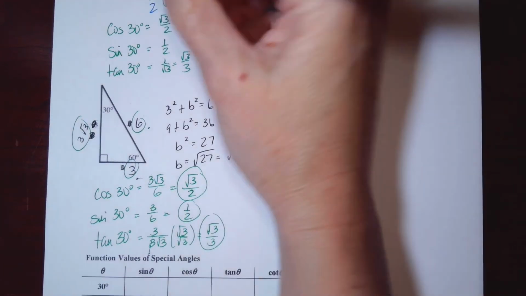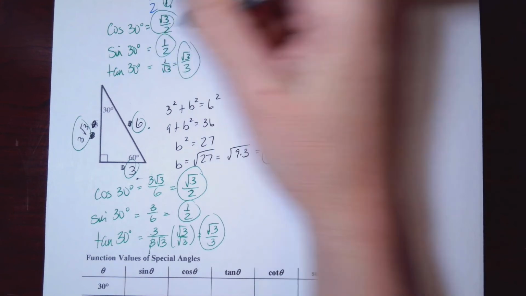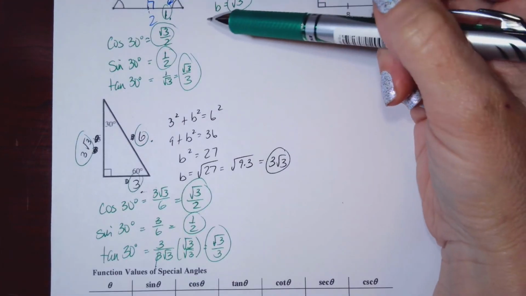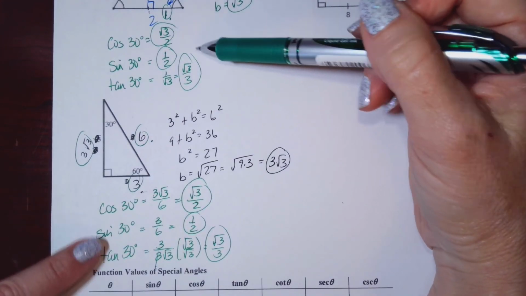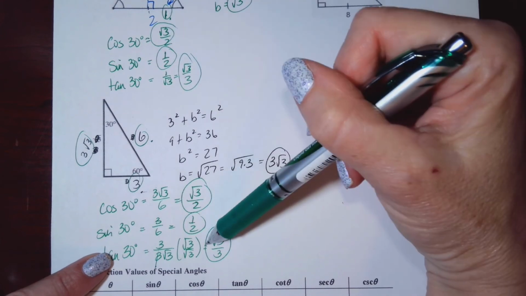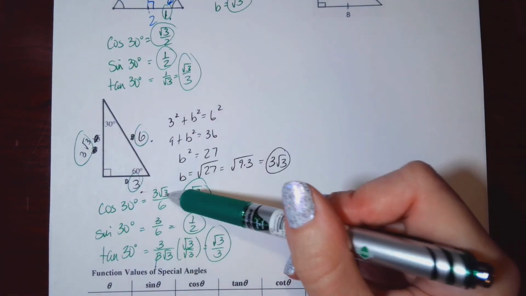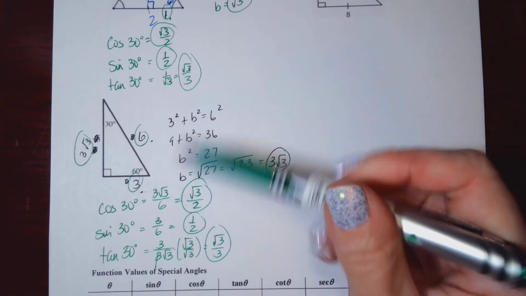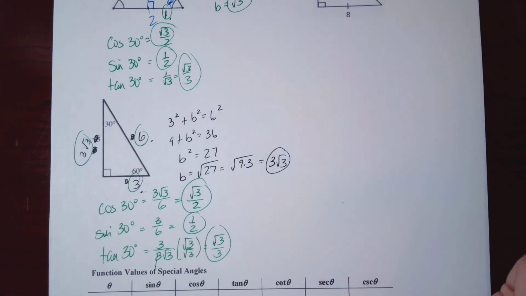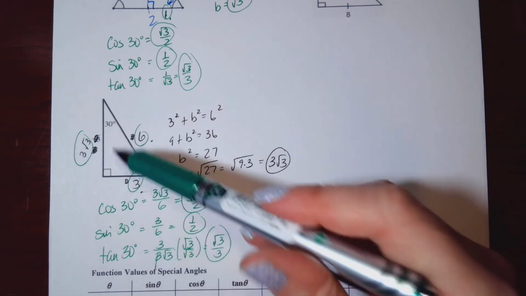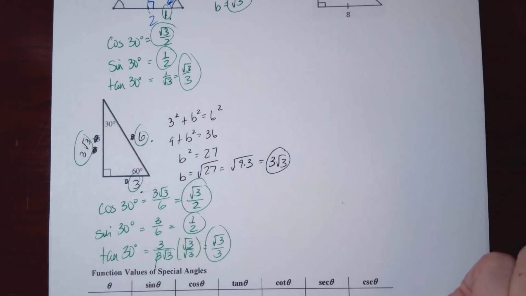It did not matter what my original lengths were. The cosine, sine, and tangent function values for my 30-degree angle are the same, no matter what, because those ratios simplified to the same values. So it doesn't matter how big or small my triangle gets, what those measurements get to be, those trig function values are going to have the exact same ratio.